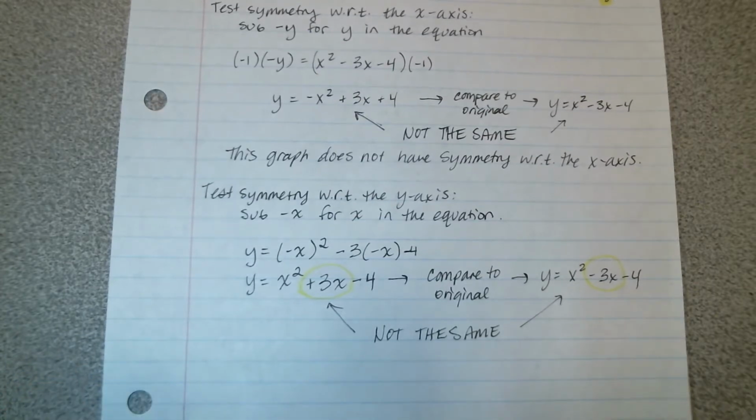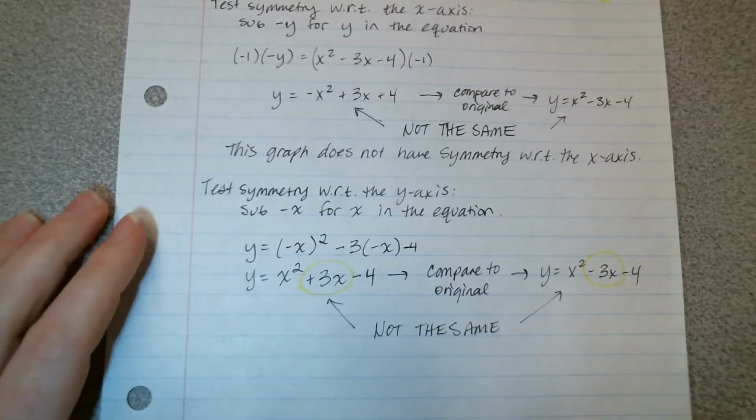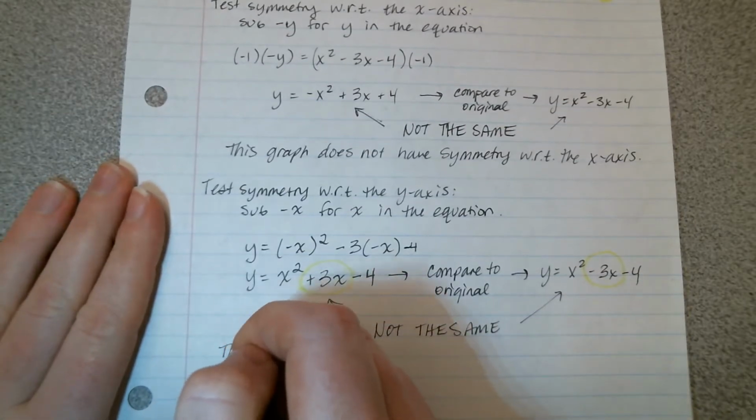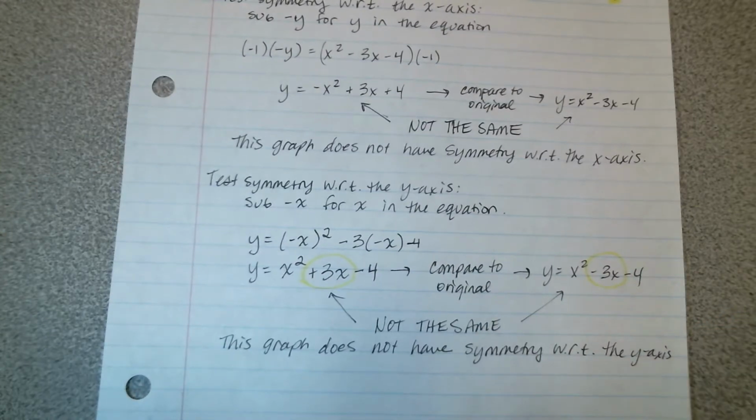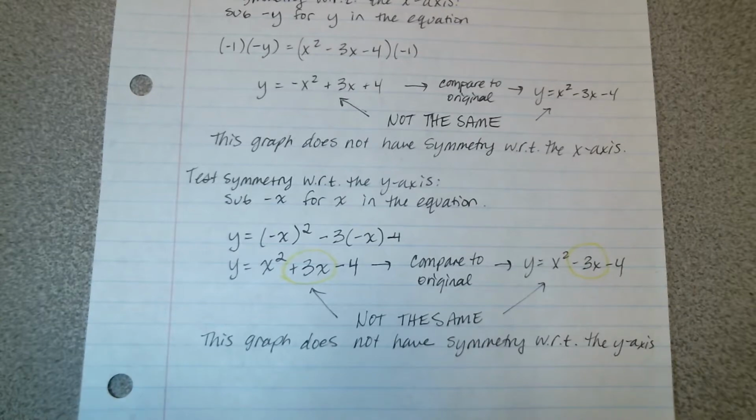Okay, so even if one term is different, if one small detail differs between these two equations, they are not the same equation. So since I didn't get the same equation, they do not have this type of symmetry.